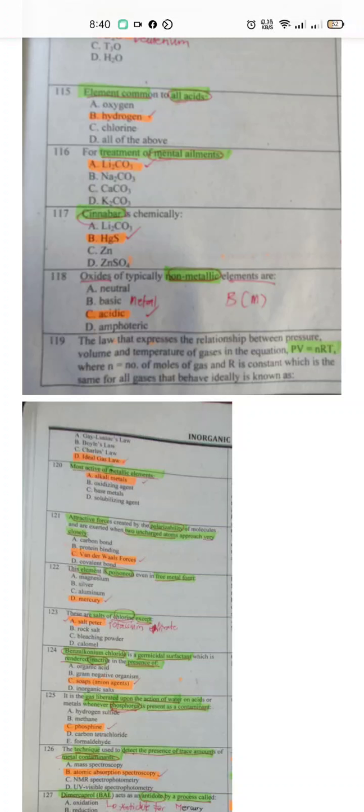These are salts of chlorine except saltpeter. The salts of chlorine are rock salt, bleaching powder, and calomel. Again, saltpeter is potassium nitrate, while Chile saltpeter is sodium nitrate.